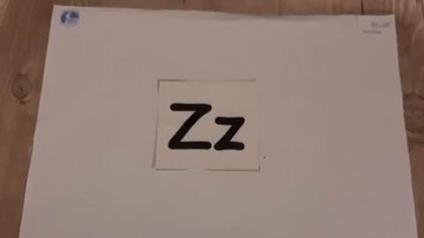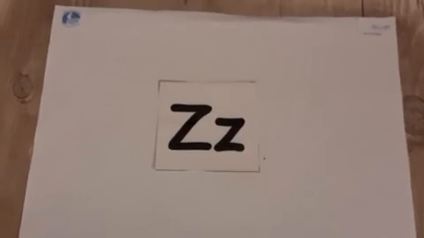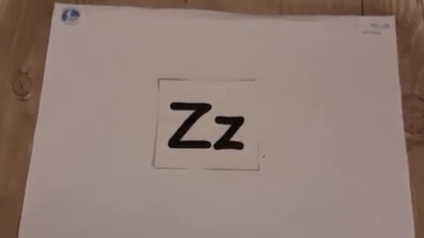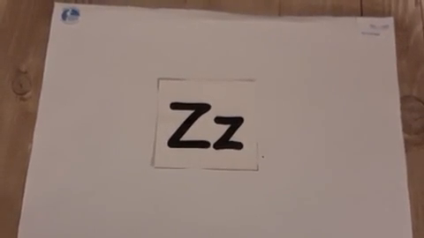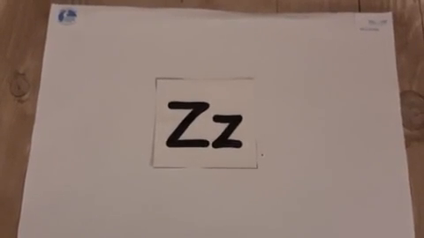Today is Monday, March 30, 2020, and today we will learn a new letter. Do you know what this letter is? Most of you know it. It's the last letter of the alphabet. It is letter Z. Do you know the sound of letter Z? The sound of letter Z is Z, Z, Z.